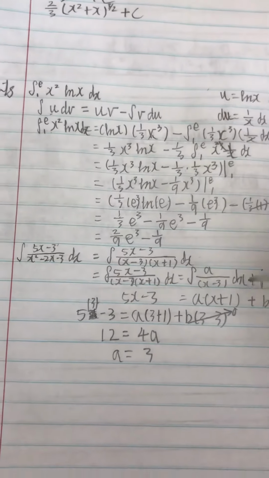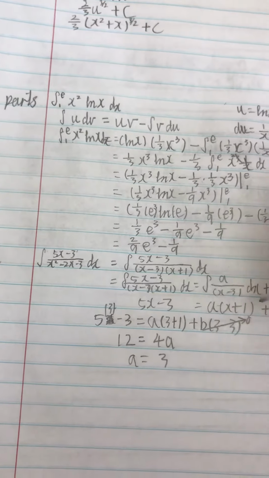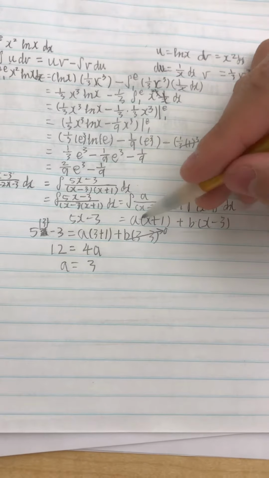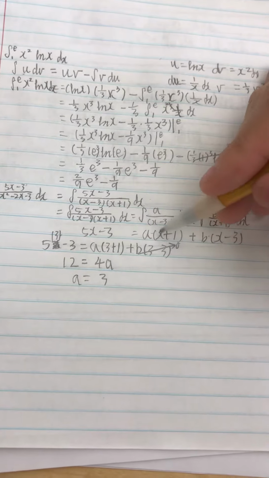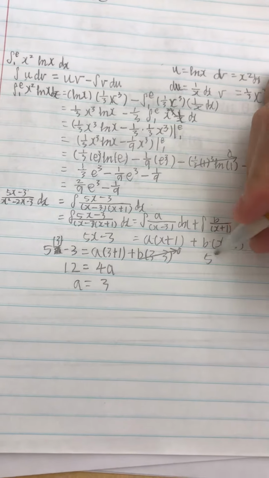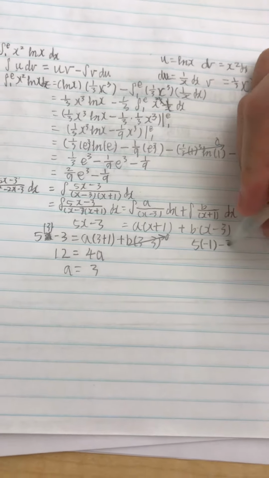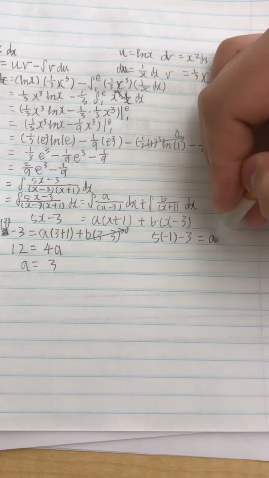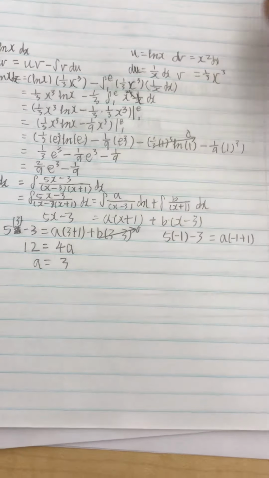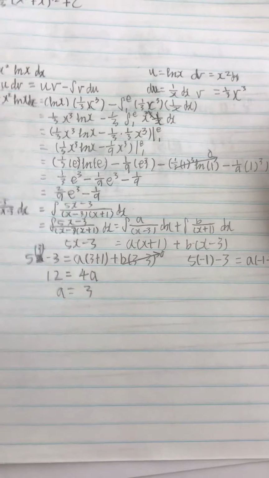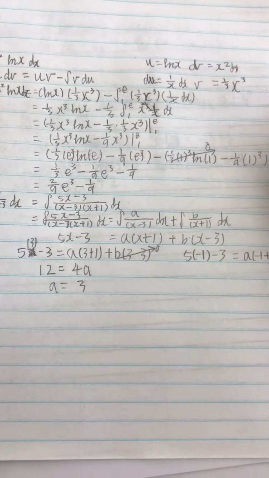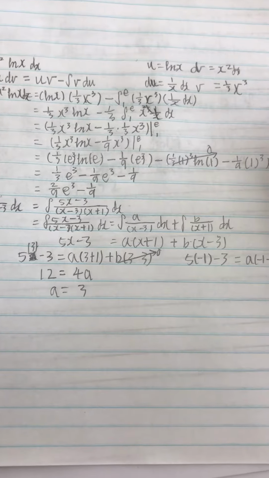And let's work on the b. So in order to make a term 0, we will need x equal to negative 1. So 5 times negative 1 minus 3 equals a times (negative 1 plus 1) plus b times (negative 1 minus 3).